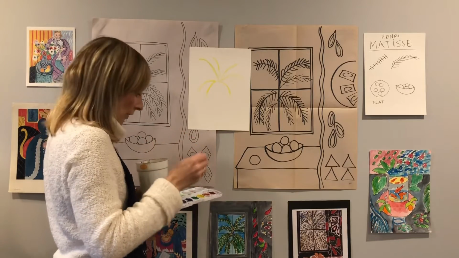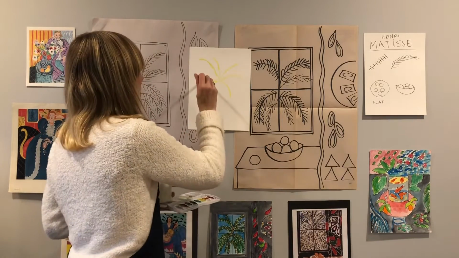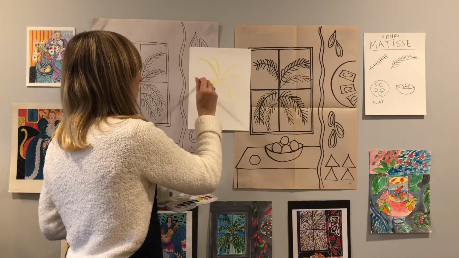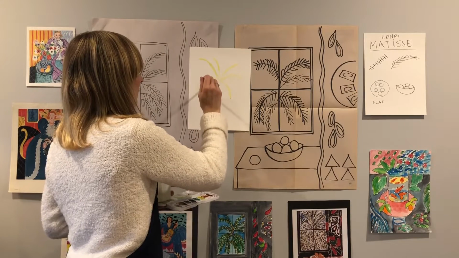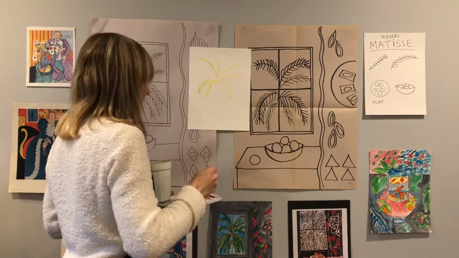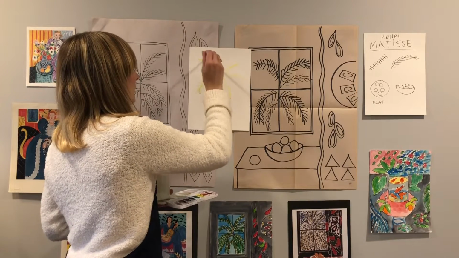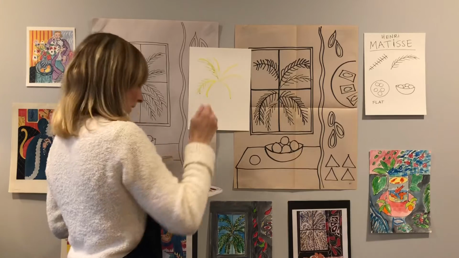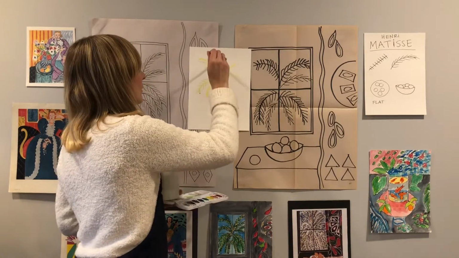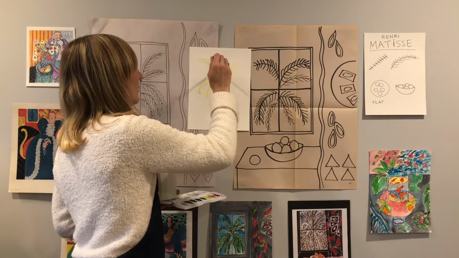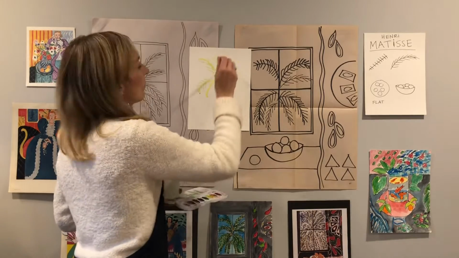Okay, and then what you could do is, we're gonna need our light green leaves. So those, just follow your lines. And as you paint, you will start to get what looks like palm leaves.